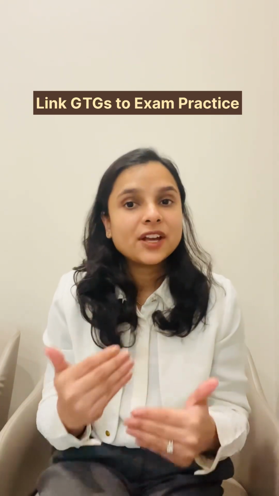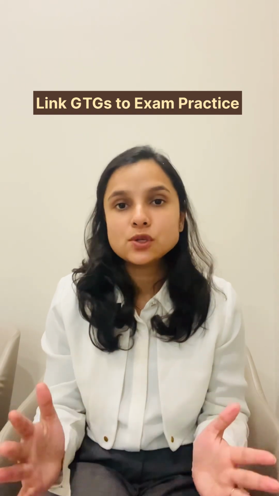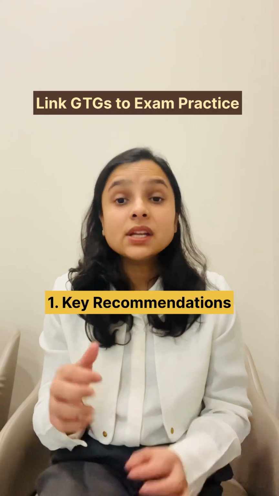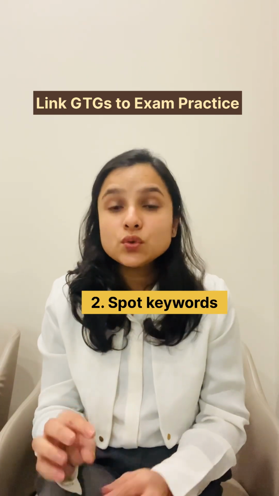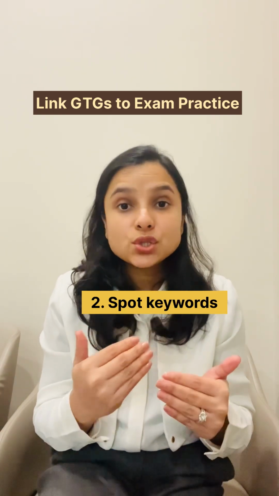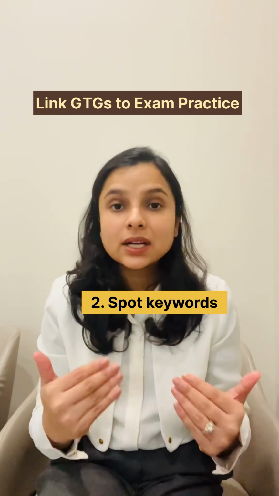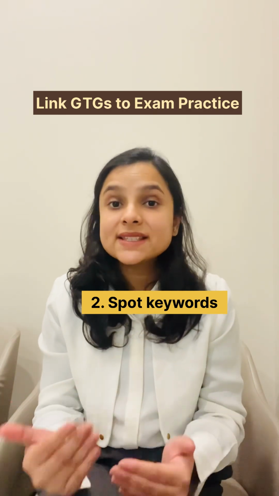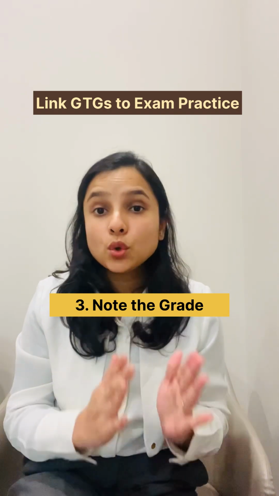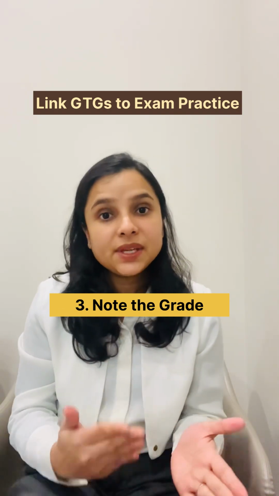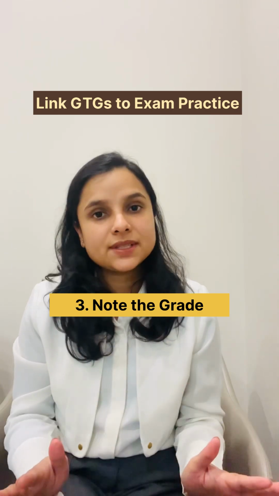So I have my 5-step system to study any Green Top Guideline. Number 1, read key recommendations first. That's your goal. Number 2, spot keywords. Highlight should, must, offer, consider. These show exam relevant strength. Number 3, note the grade. Know what's recommended, A, B or C, and skip references.